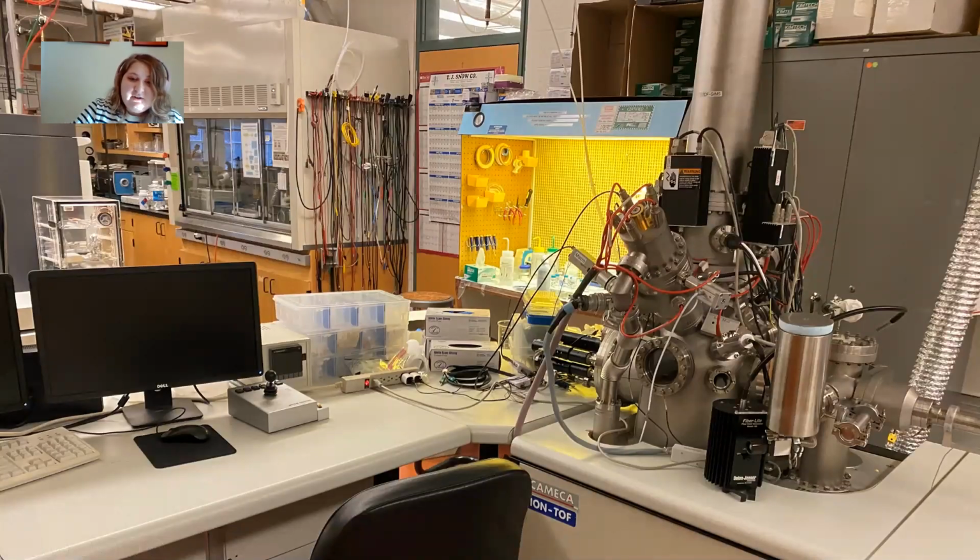So I have a few pictures here of the ToF SIMS that we have. It's on this sort of desk setup. Here on the left are the computers that we use, where you can control all the parameters of the instrument. There's a joystick where you can move the sample holder around. And then here you can see the vertical chamber where the ions travel up and then down, and you can get the time of flight.